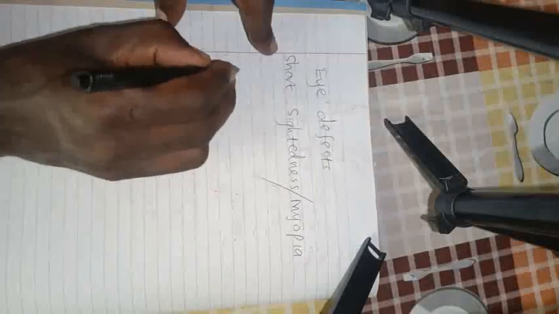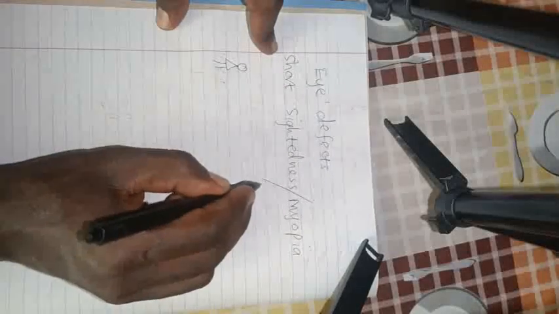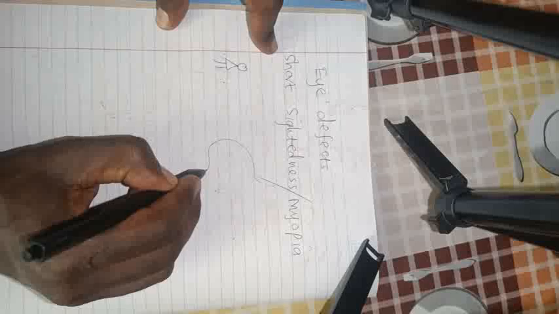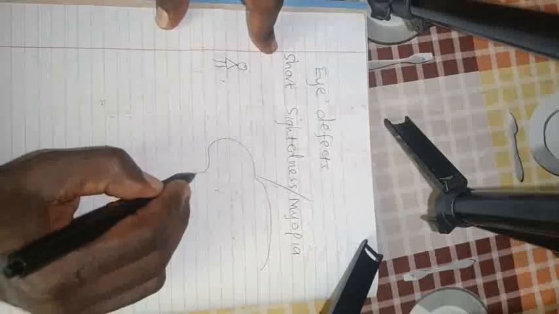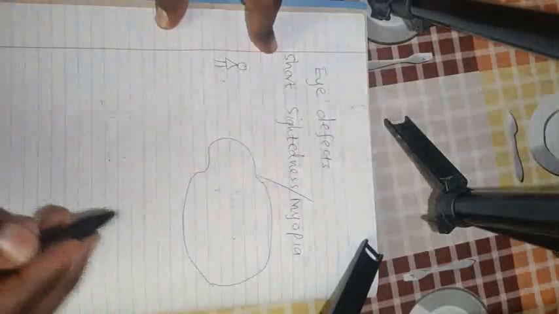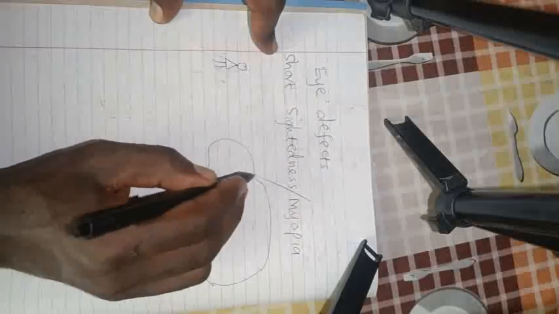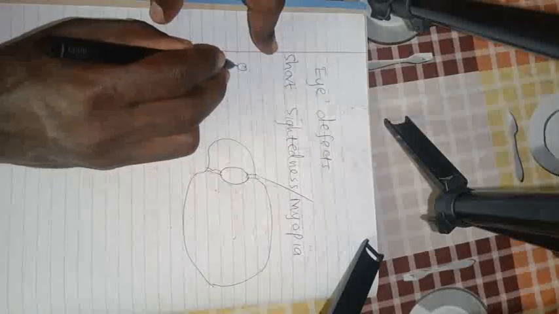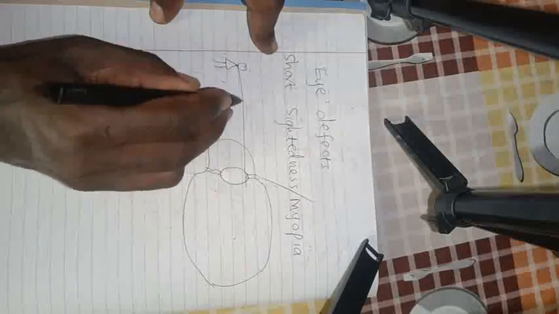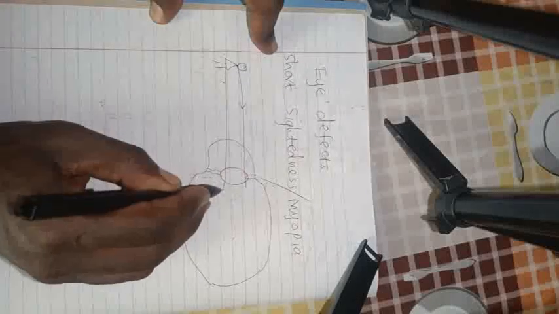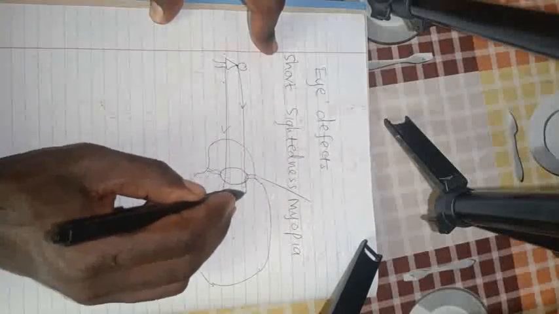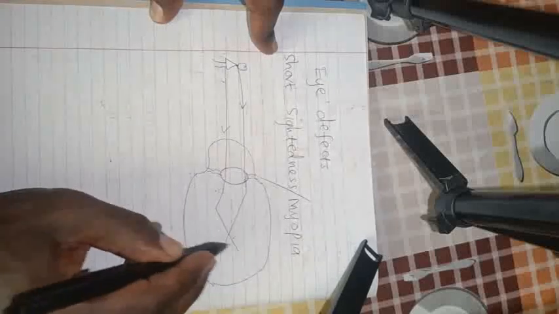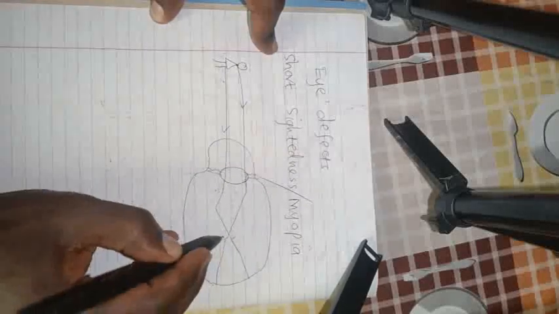And of course, you can have an individual observing from far, and this can be your eyeball. Look at that. This can be your eyeball. This is your retina. This can be your lens. So we have these light rays from this object. These rays are able to converge. Look at this.